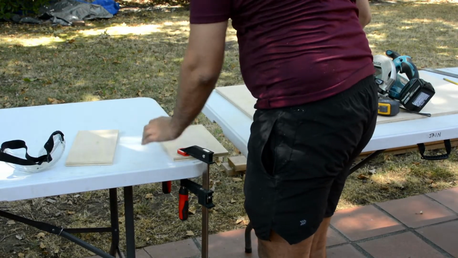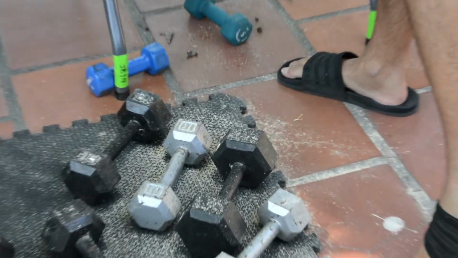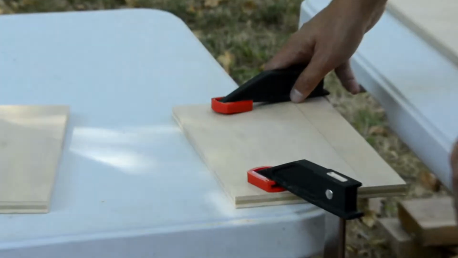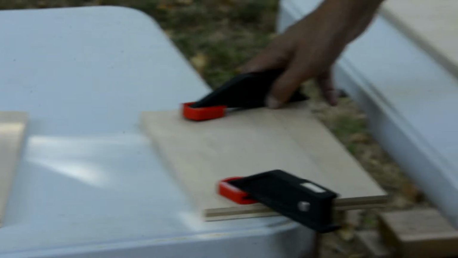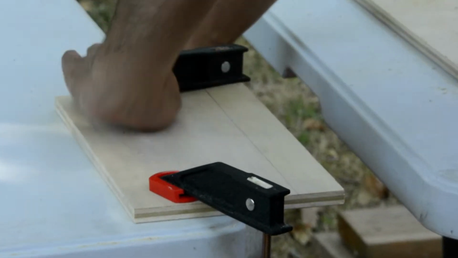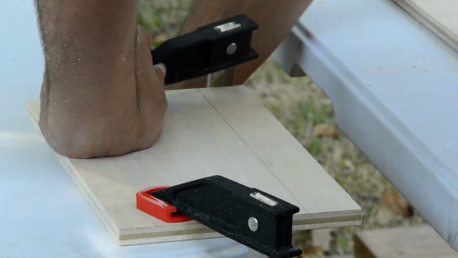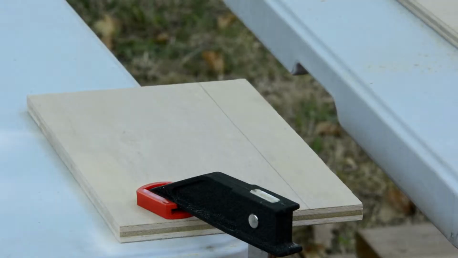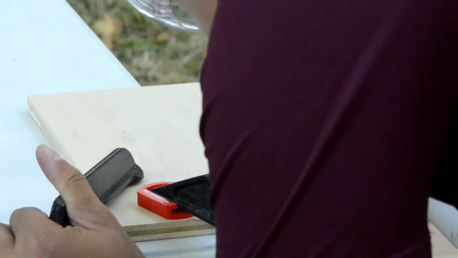Ooh, I don't know how I'm gonna... Look at your weight. Trying to figure out how I'm gonna cut this. I think I can only use... Maybe if I can get two on there, but I can't.